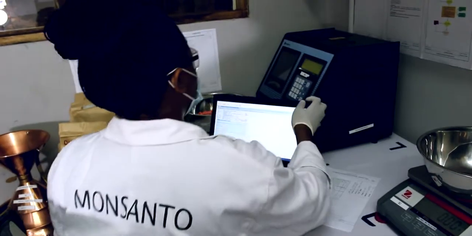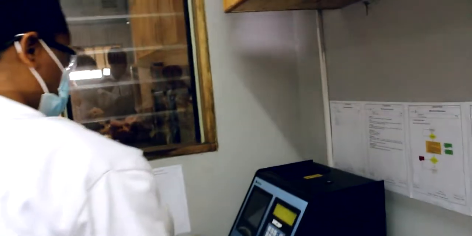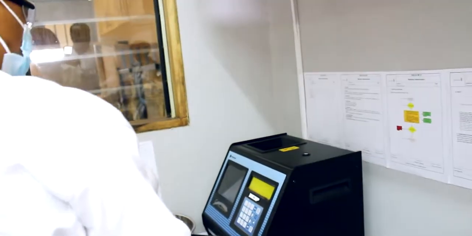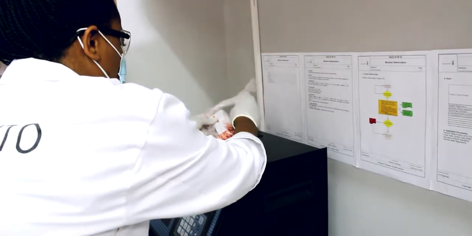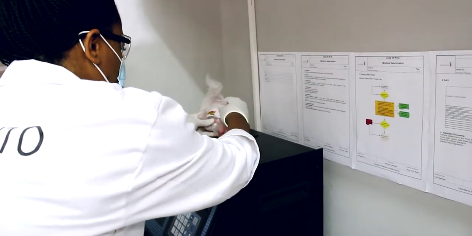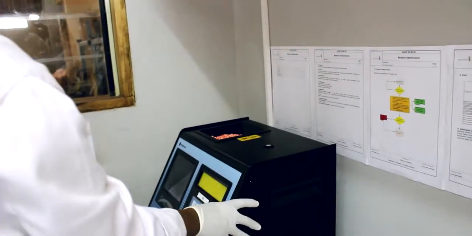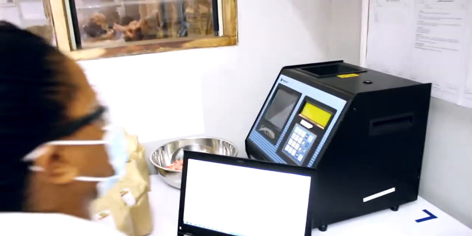So the first test we do right away after we register the sample in our SAP is the moisture test. We want to get the moisture percentage of the seed which has come to the lab, and we want to check if it's in compliance with the internal Monsanto standard and the government standard.